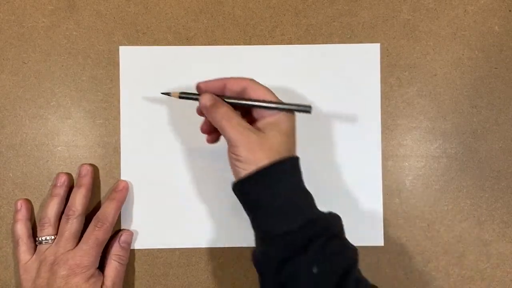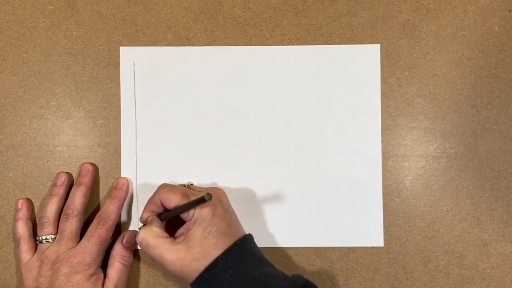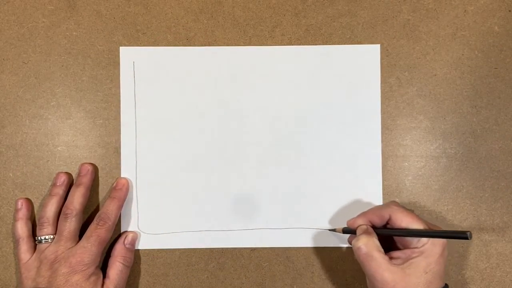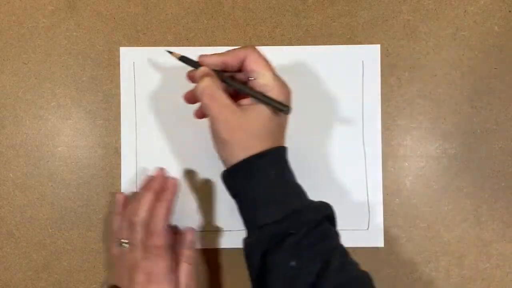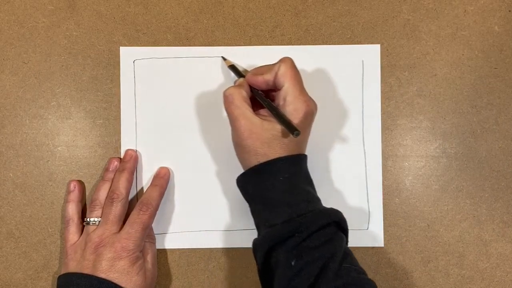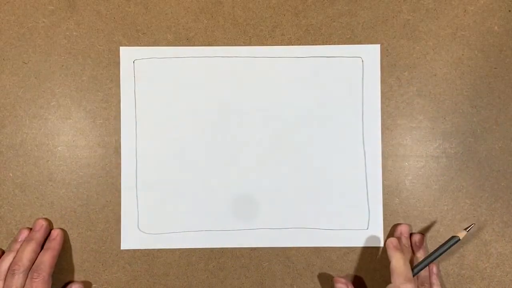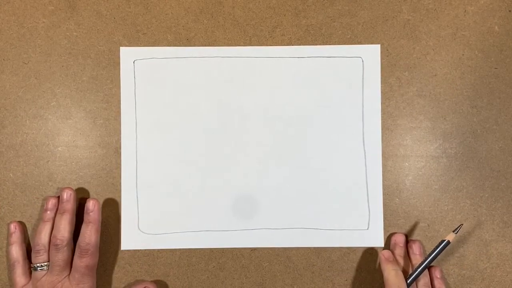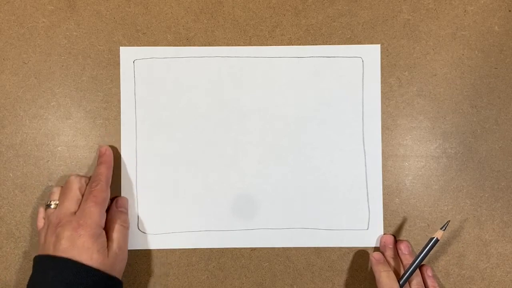We're going to do this work in our sketchbooks, but just for this example, I'm doing it on a loose sheet of paper. The beginning steps of this lesson are going to be very familiar to you guys, where we're going to start with, a lot of times when I'm doing a drawing, especially if it's abstract, I will make a box just because it helps me contain it. It contains my image, and I don't have to worry about my line going all the way to the edge.